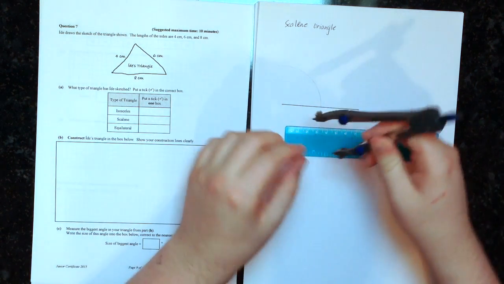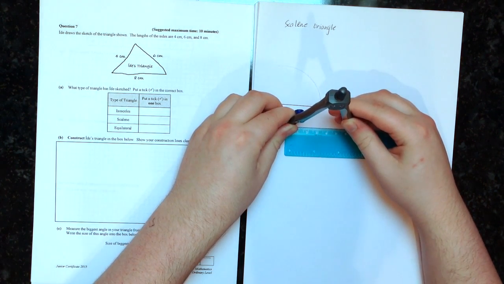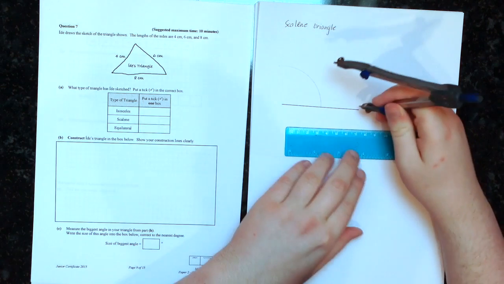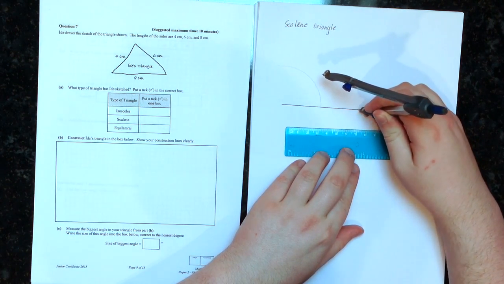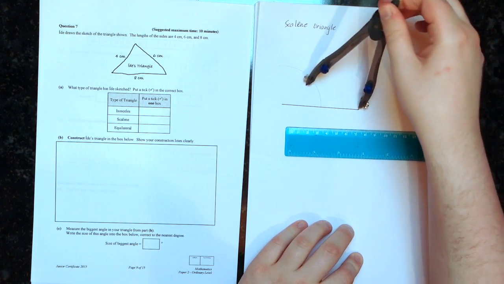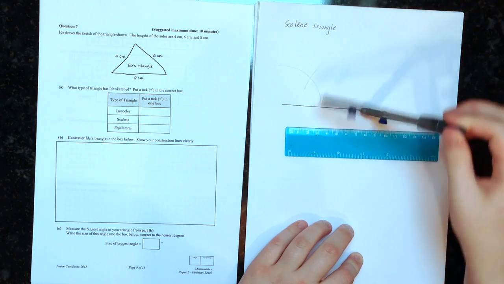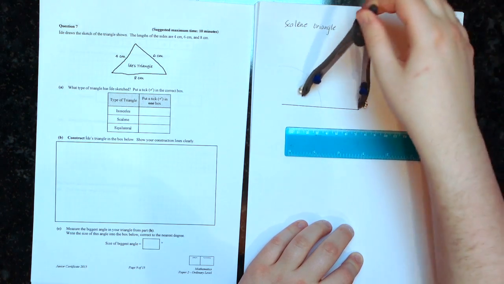Next, we're going to give the compass a length of 6 centimeters. And we're now going to put the point of the compass on the right-hand side of the line. We're now going to swing another arc up to here, so that we can see where the point of intersection is.